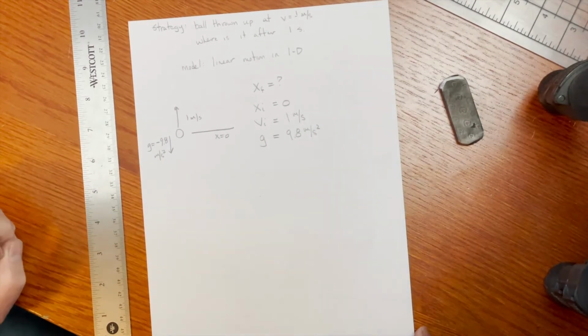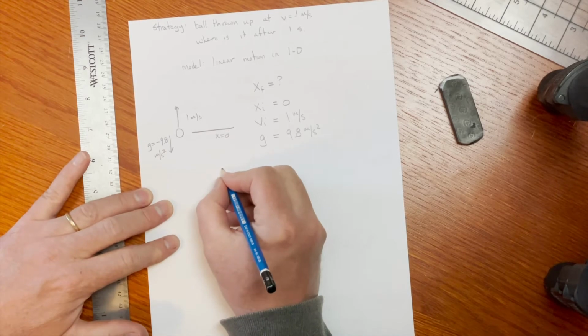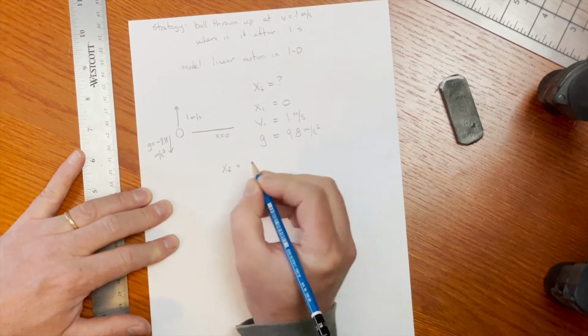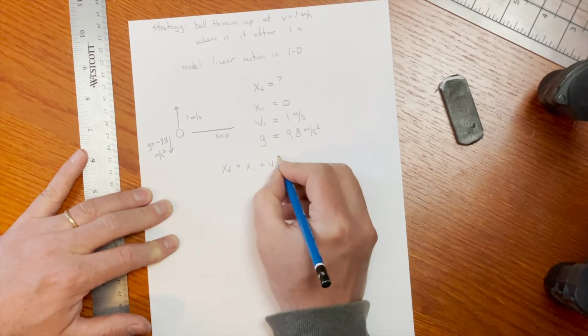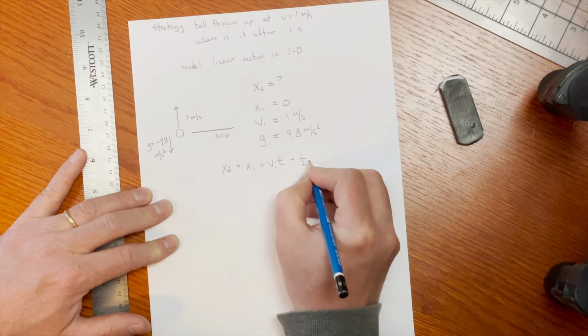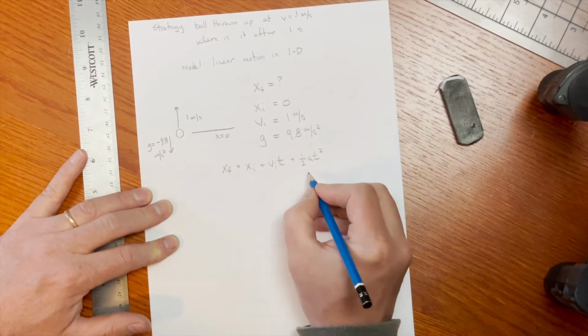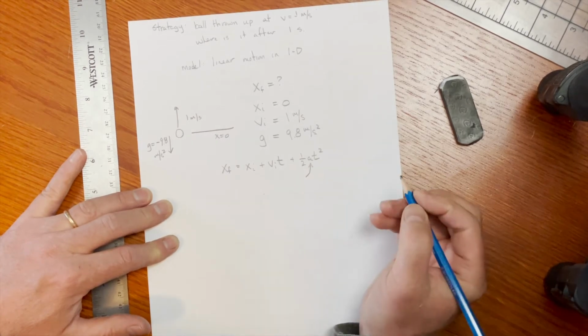So I think we should write down the equation here that we're going to use: the final position is equal to the initial position plus the initial velocity times time plus 1/2 at squared. And the only thing we have to worry about here is that when we're acting with gravity, the acceleration is in the opposite direction.